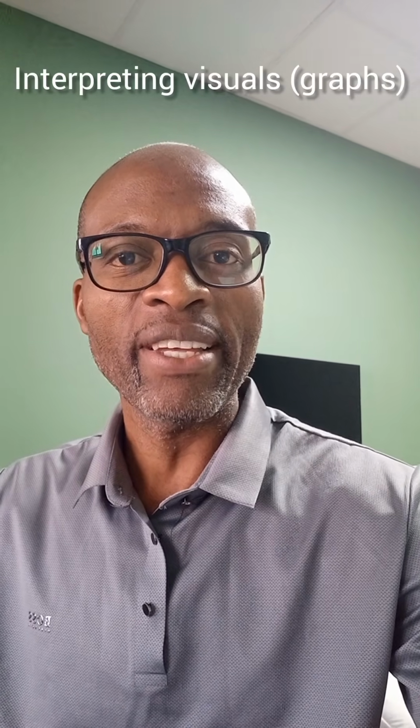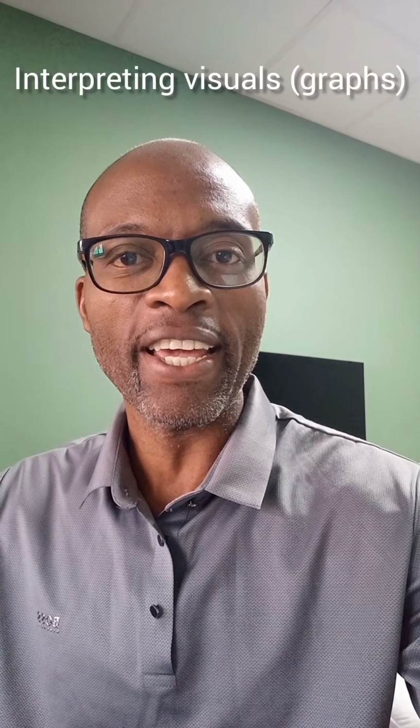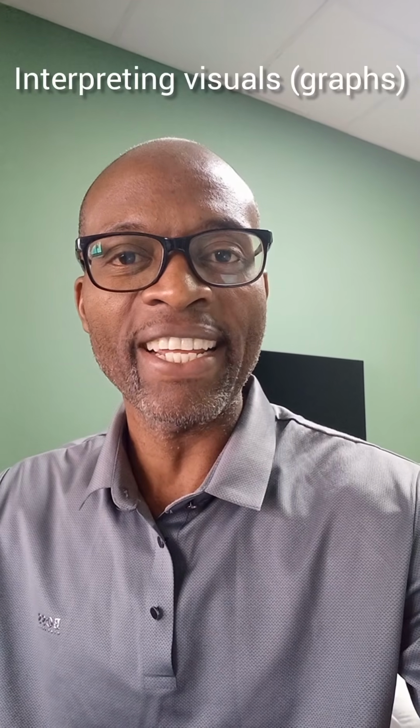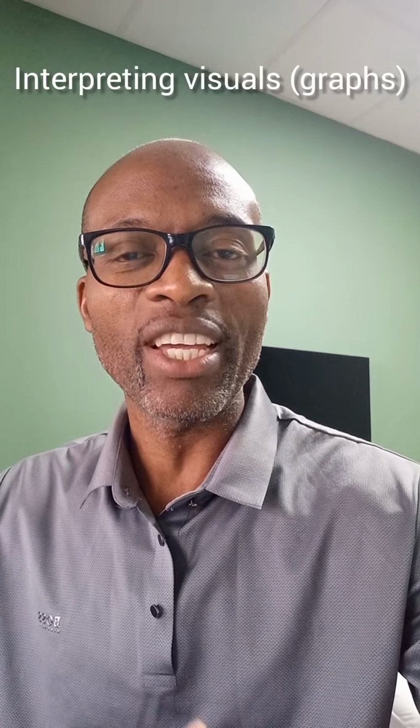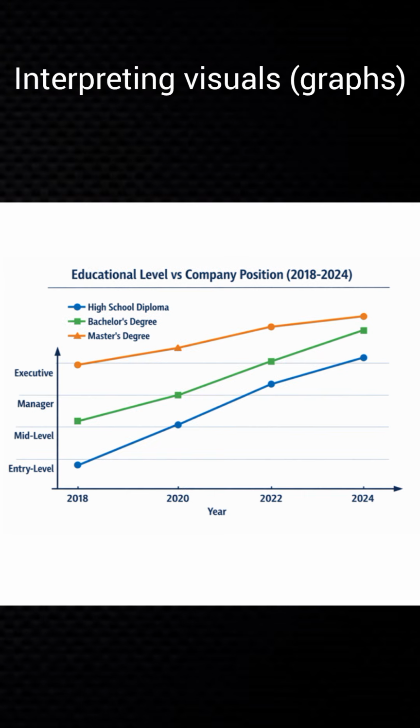However, here is the basic format of how you can interpret a graph, whether in an examination or when you're making a presentation to a group of people. Look at the line graph that is shown on your screen and try to understand what data that line graph is showing you. Identify the title.